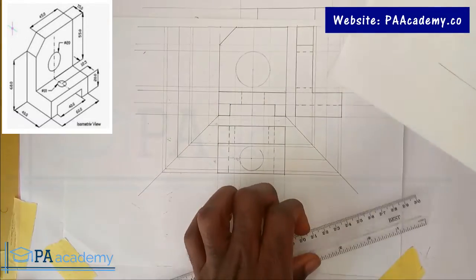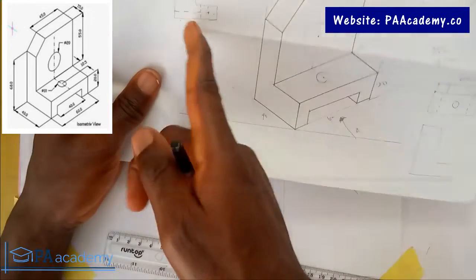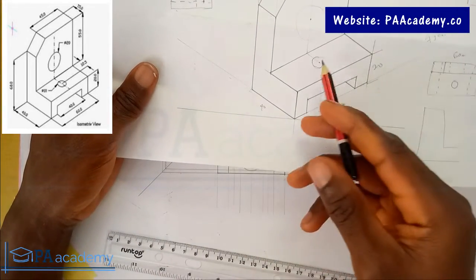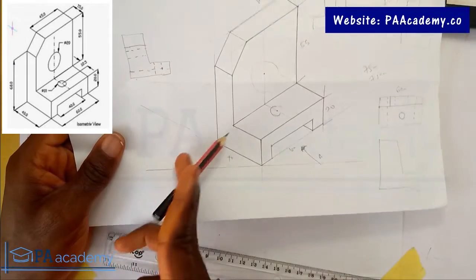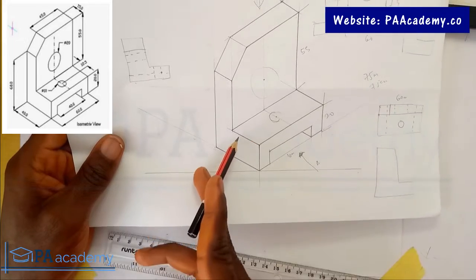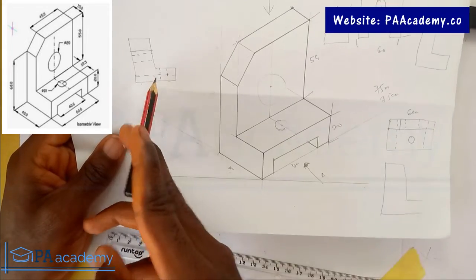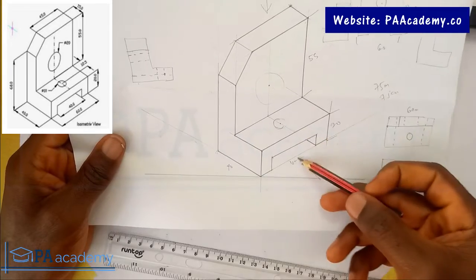Okay, so what else? Again, if you look here, the next one is to indicate this circle that we are having here. Remember, if you're looking at it from this side, you won't see this circle, but we have to indicate it here. So it's just short dashes, which will stop on this line, because there's an opening on that too.